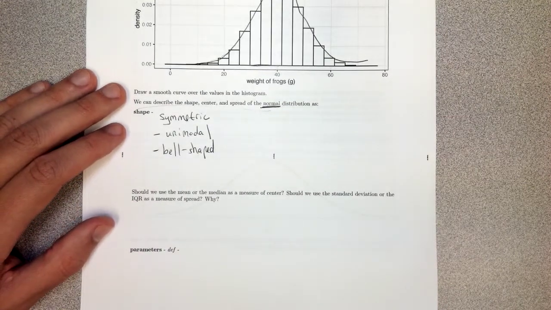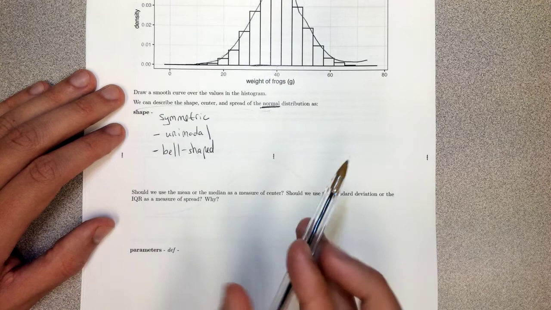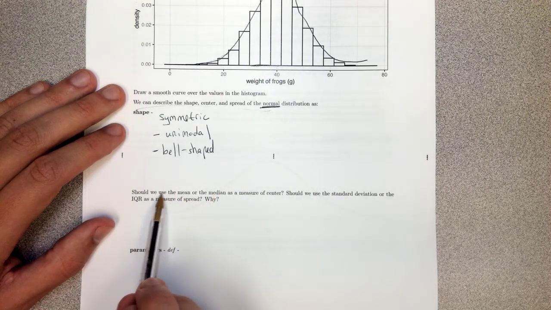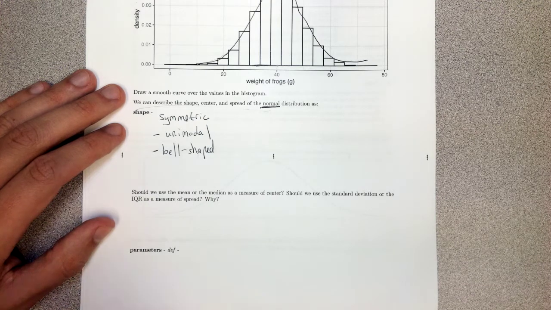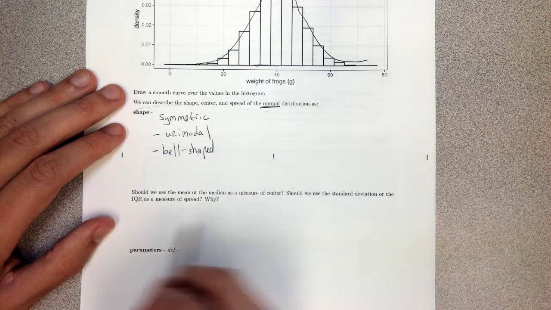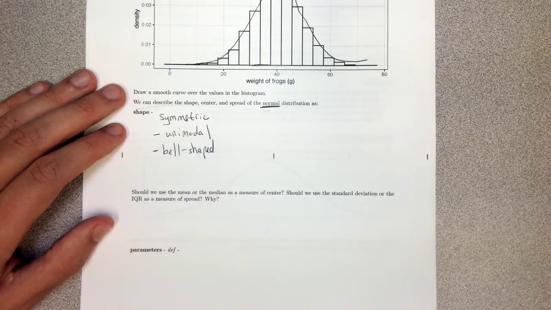Okay, so take a second to pause the video and think about these two questions: whether we should use the mean or median as our measure of center, and whether we should use the standard deviation or IQR as a measure of spread if we have a variable that's normally distributed.